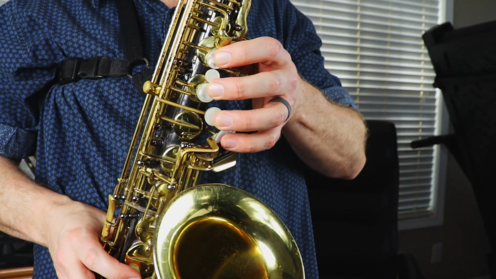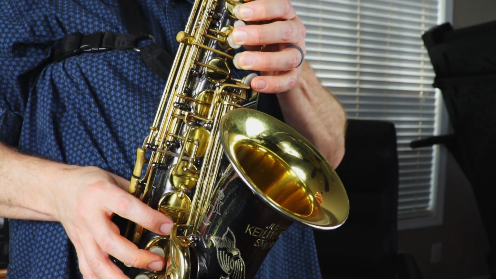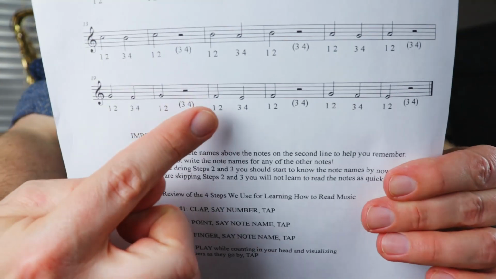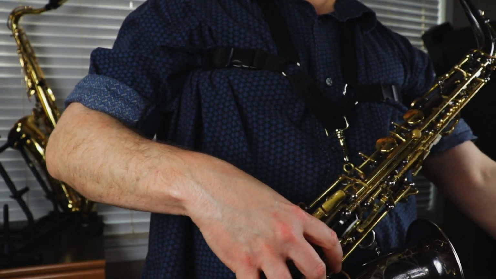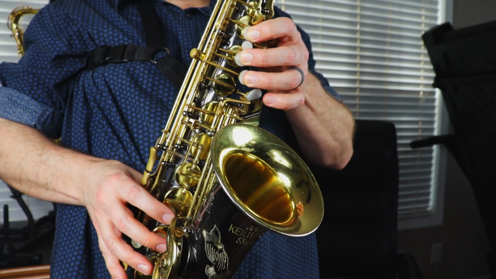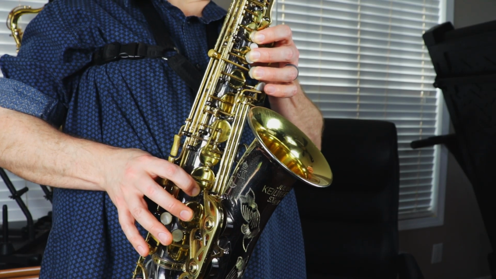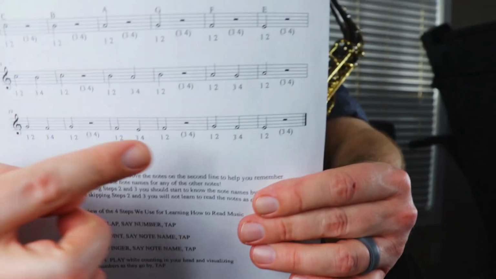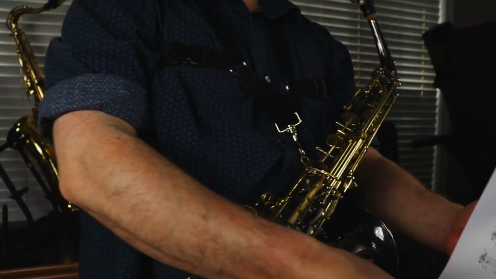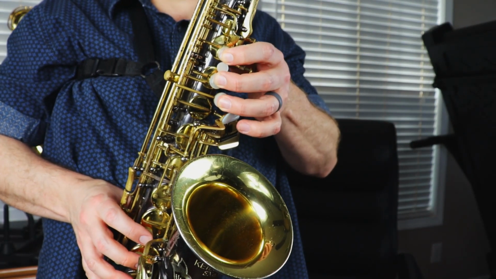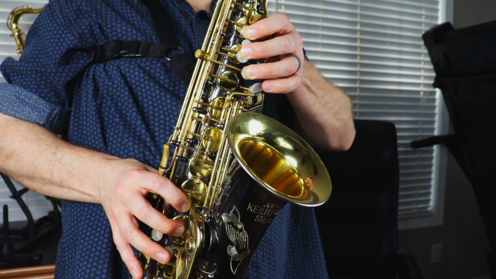So that's G, 1, 2, 3, F, G. Okay, and then our next sequence of notes is F, E, F. So we have 1, 2, 3 down plus 1 is F. Then we have E, F. And then our last sequence of notes is G, F, E. Okay, so that is G, 1, 2, 3, F, E.